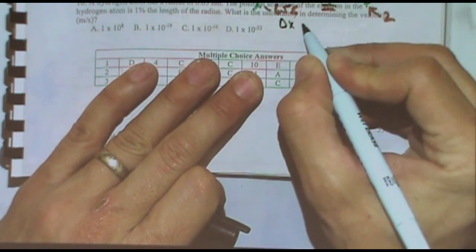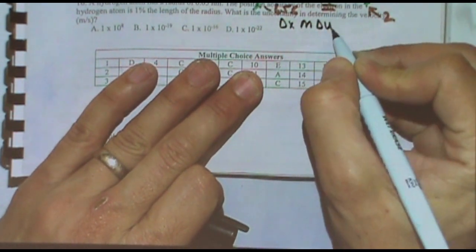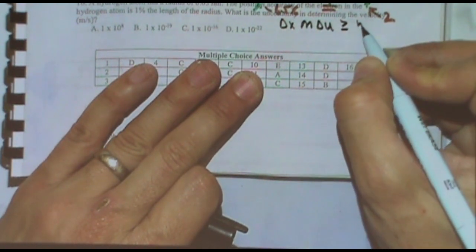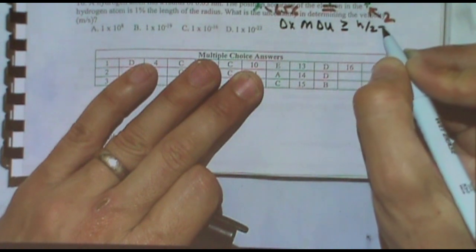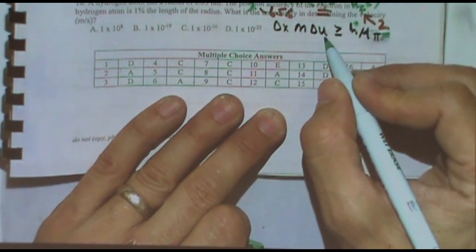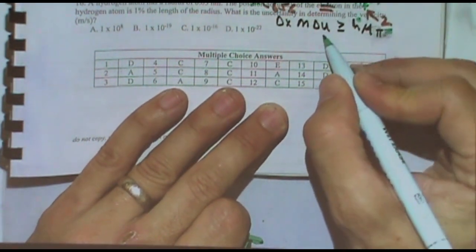Okay, so here's the uncertainty principle. Delta x times mass times delta u. You can change this to an equal sign. Usually makes students' lives way easier. H over, shoot, I think it's 4 pi, isn't it? 4 pi. There we go. There's the h. I'll put a dot since I wrote this too tiny. I know h, that's a constant. 4 and pi are in your calculator. Okay, let's see what's asked for. Uncertainty in determining the velocity. So I want that one.